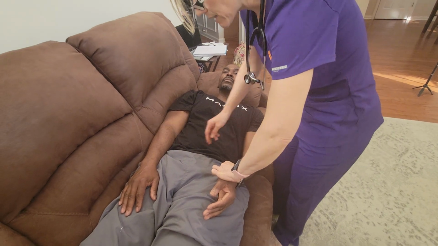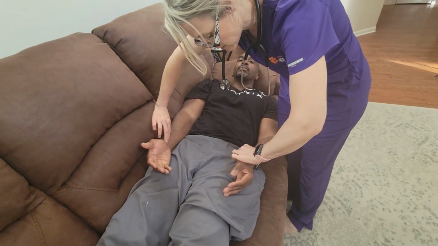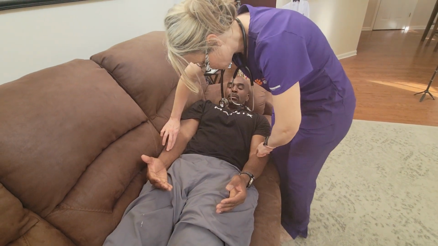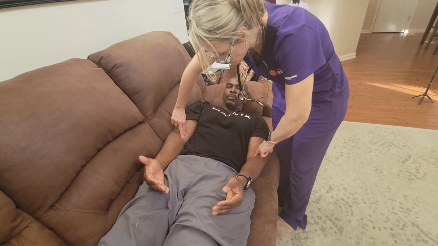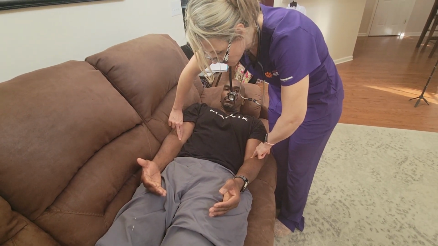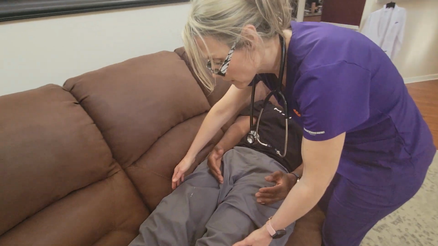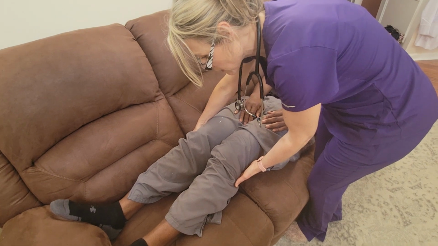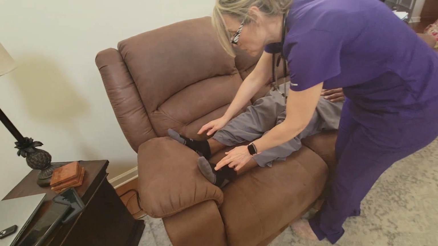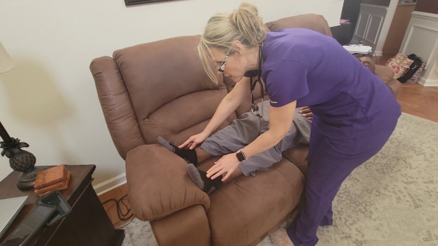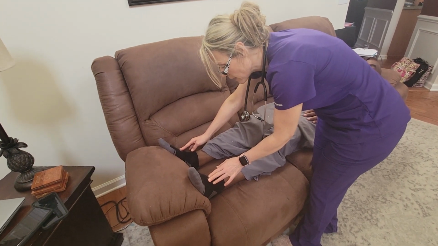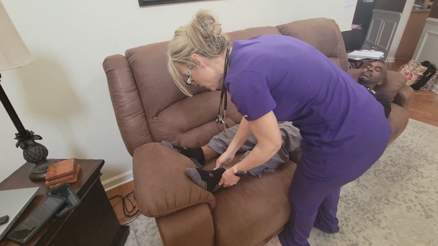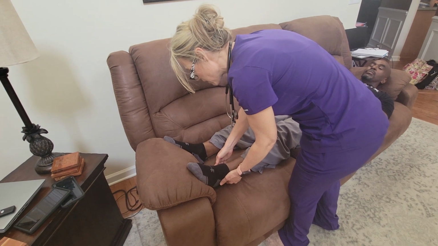Now I'm going to assess his radial, and you want to assess these at the same time. And his brachial pulses, and his popliteal behind his knees, and his dorsalis pedis, top of his feet. Great. And then posterior tibial, which is behind the ankle.